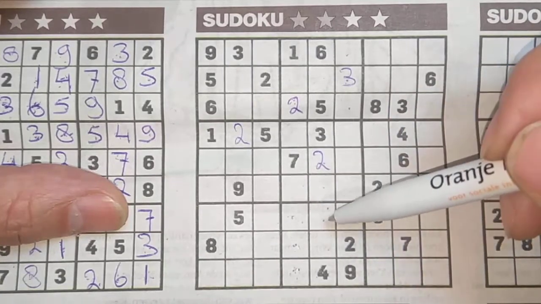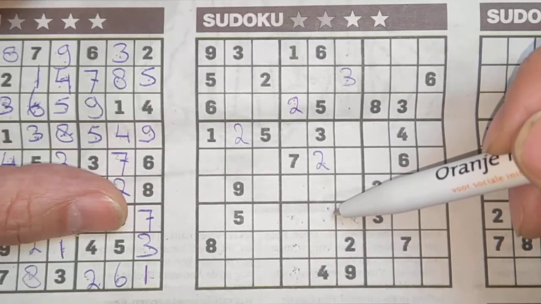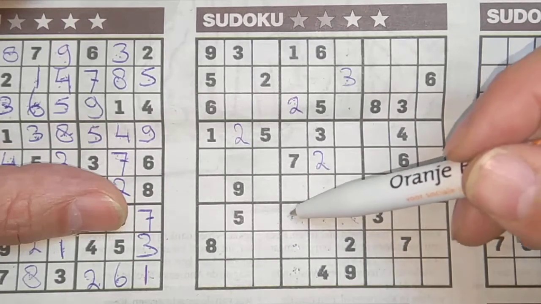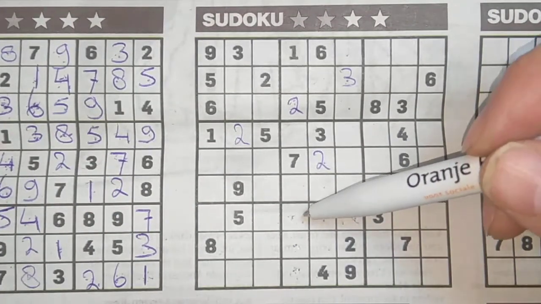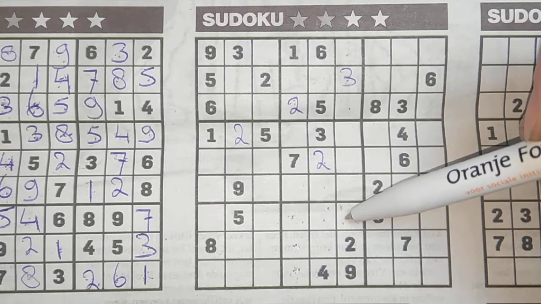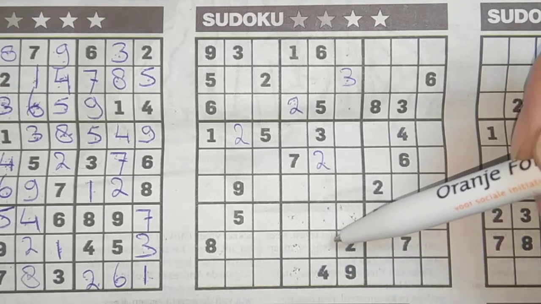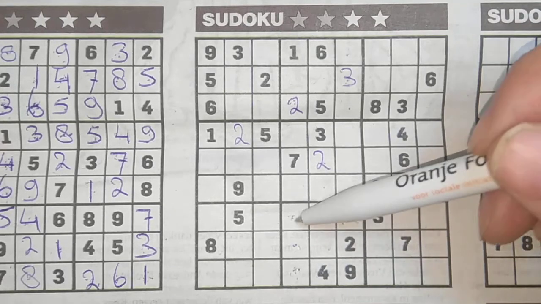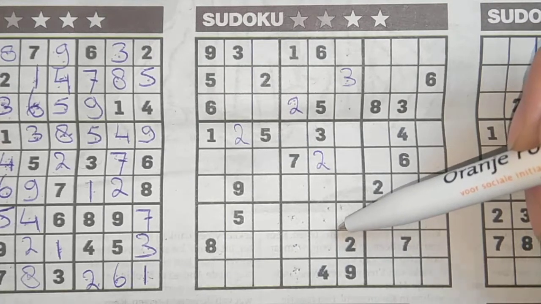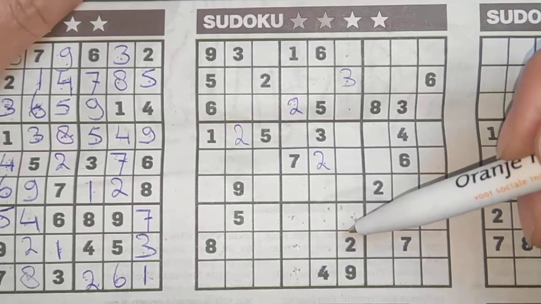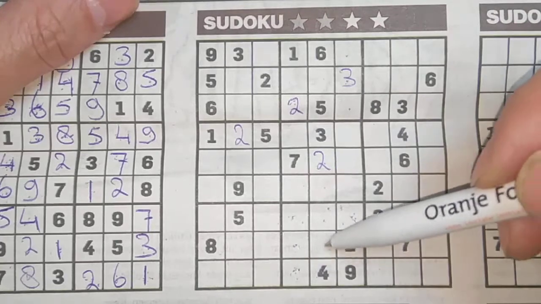So we have a 7, we have a 6, 8, 6, 6, 8. Wait. No. 5 and a 4. The other 4 boxes are 7, 8, 1, and 6. This should be a 1.